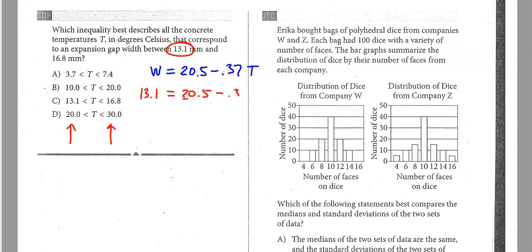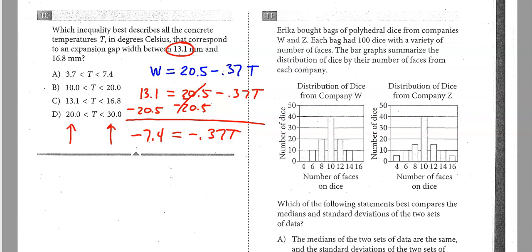13.1 equals 20.5 minus 0.37t. I'm going to subtract the 20.5 from both sides. Oh, I have to divide by the 0.37. Let's just do it all. 13.1 take away 20.5 is negative 7.4, equals negative 0.37t. Divide both sides by negative 0.37. And it looks like t is going to come out to be 20.